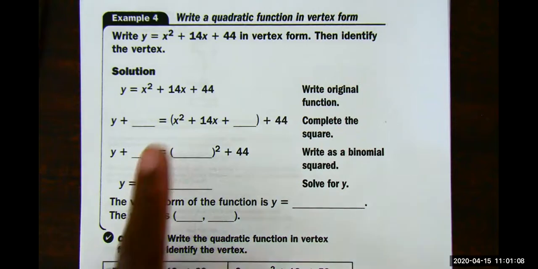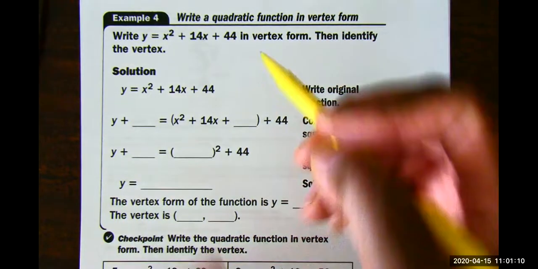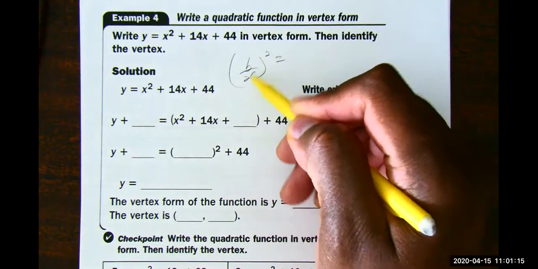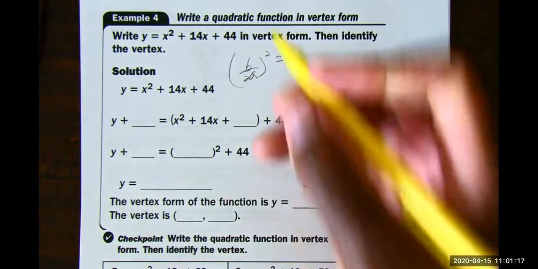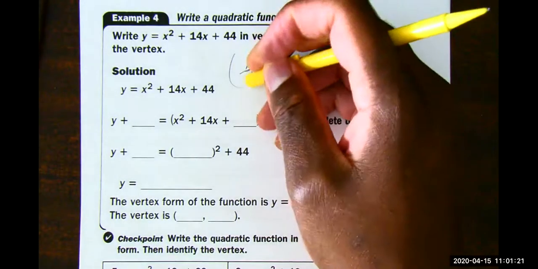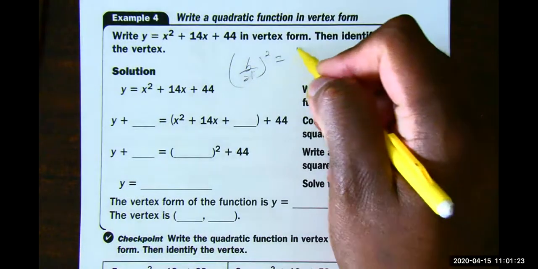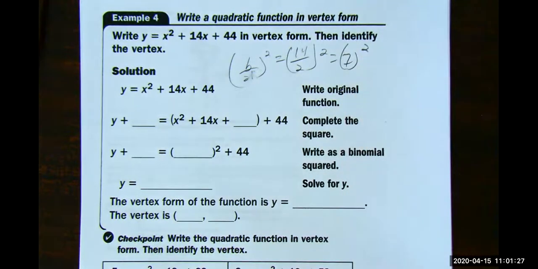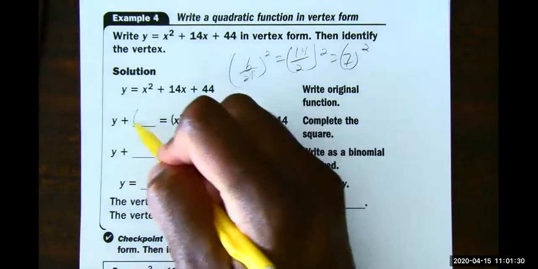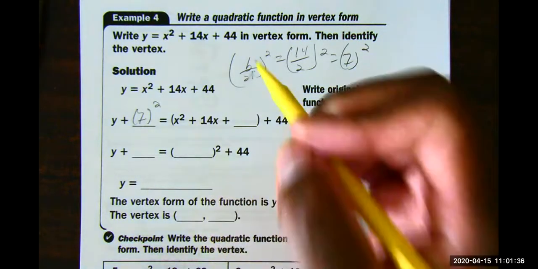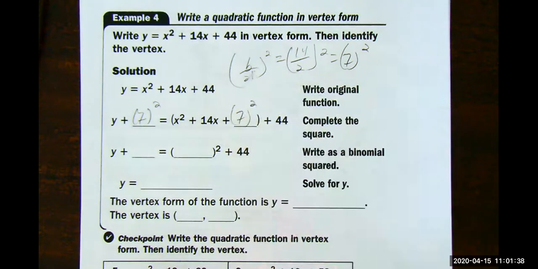So I'm going to start off by completing the square. In this case, b divided by 2 squared. In this case, it would be b over 2a. It's just that a is 1, so 2 times 1 is just 2. In this case, b is 14 over 2 squared, so we get 7 squared. So we have y plus 7 squared equals x squared plus 14x plus 7 squared plus 44.